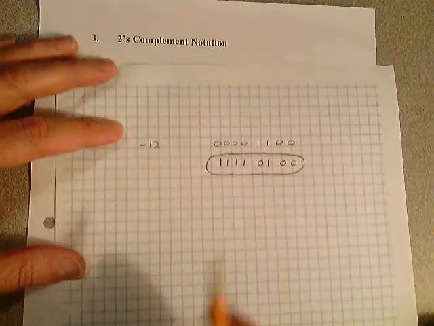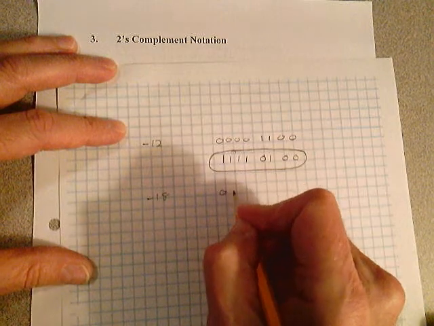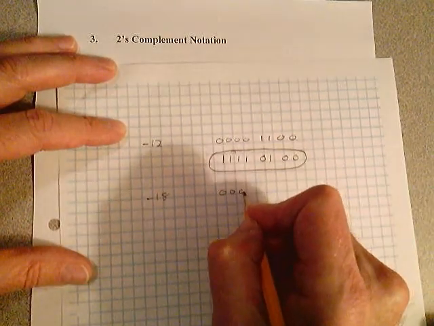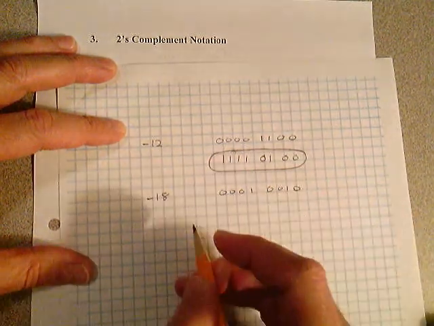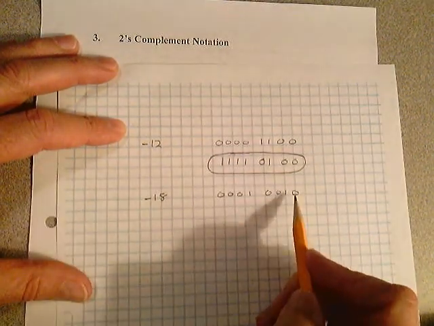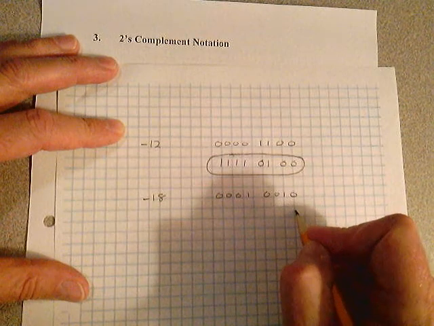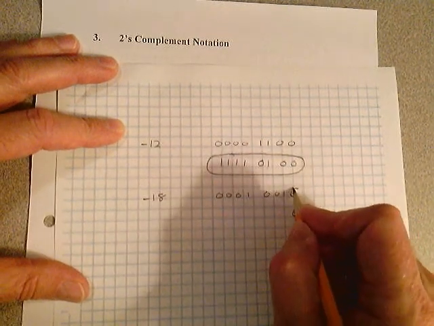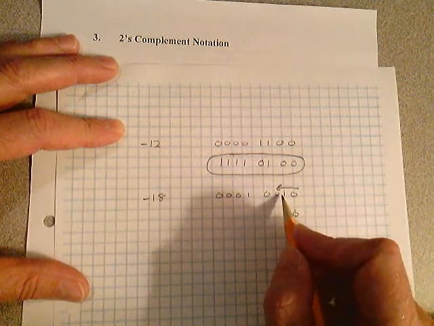What about that negative 18? Well, the plus 18 looks like this, 16 and 2. There's 16 and 2. So that's a plus 18. What's the 2's complement of that number? You could take the 1's complement and add 1, or you start writing digits down from the right to the left till you get to the first 1.